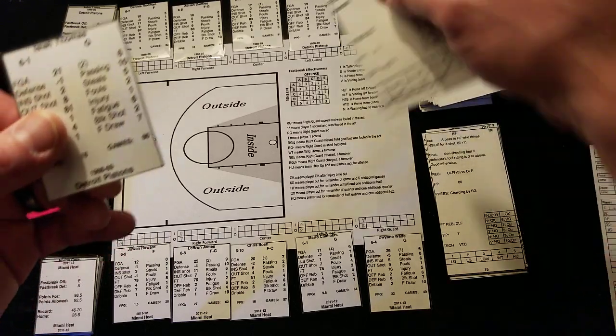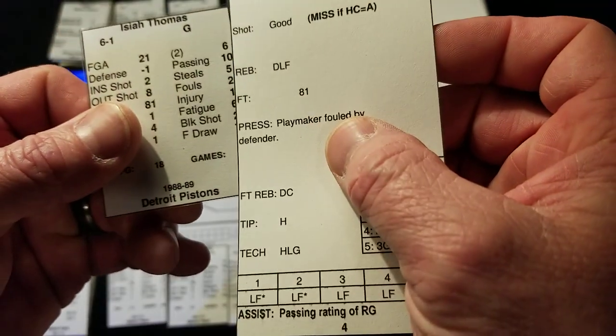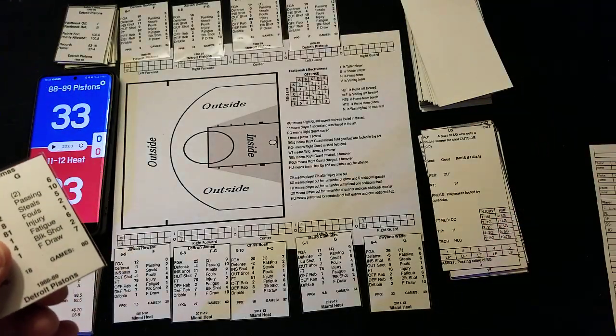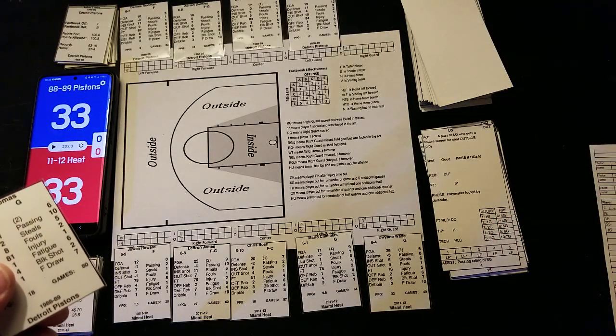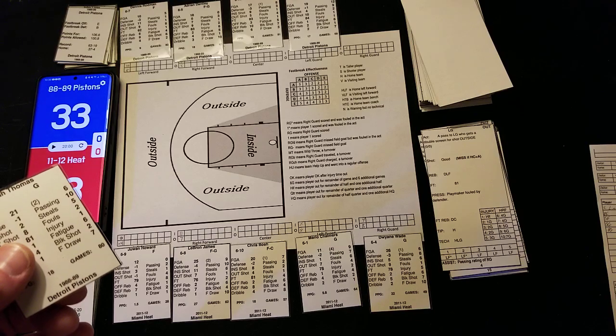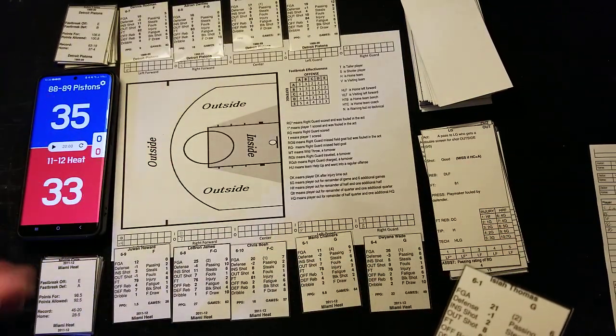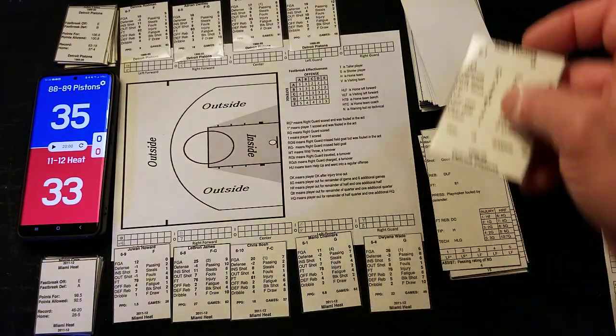And then the second one is up, 81. He makes the second one. He rattles that one down and in for a 2-point. That's the Pistons' first lead of the game.